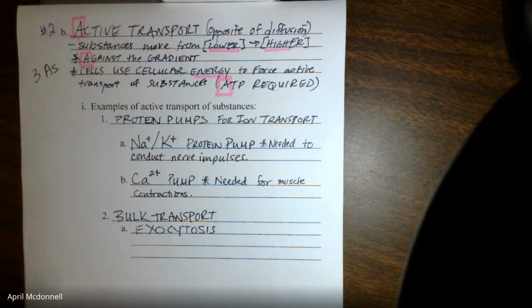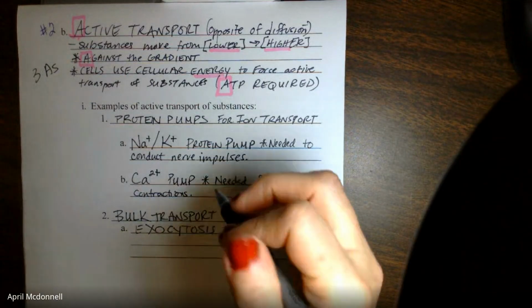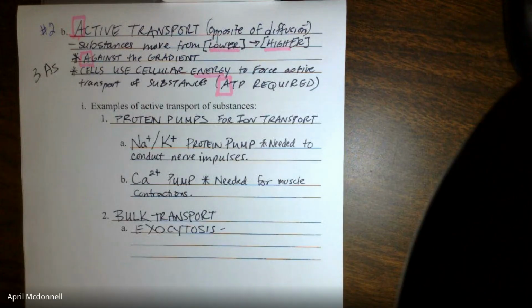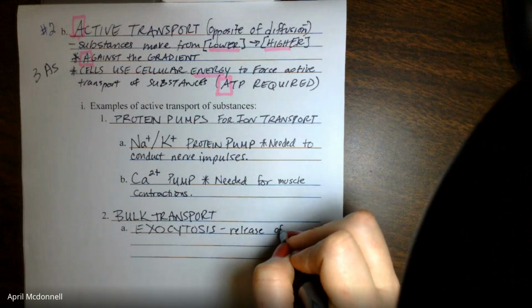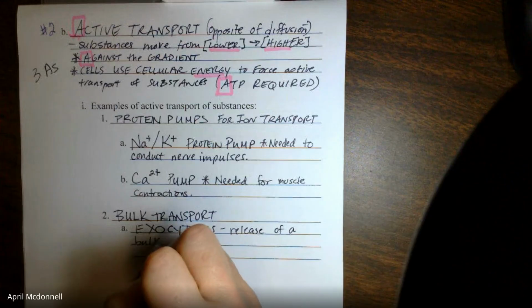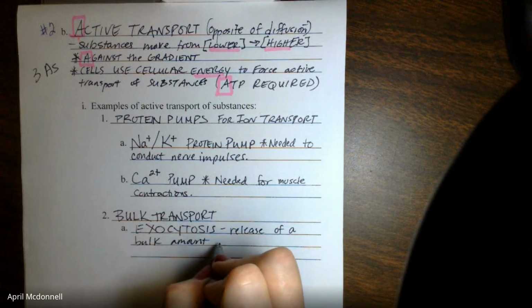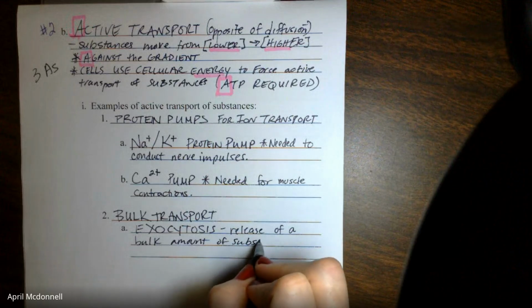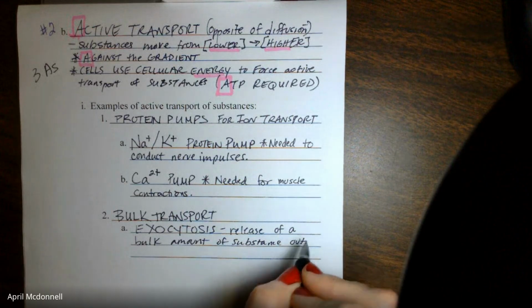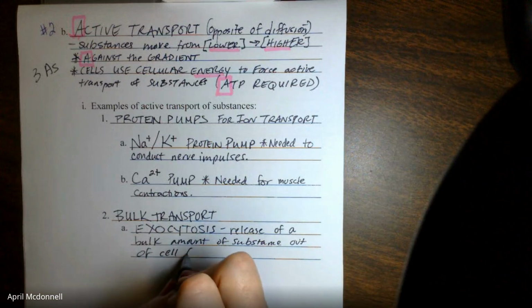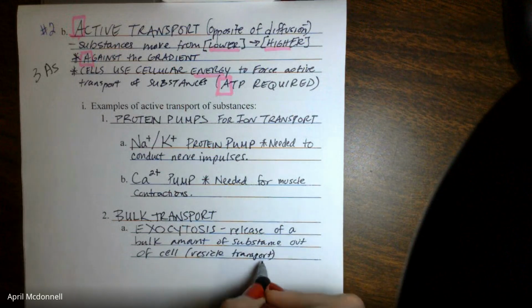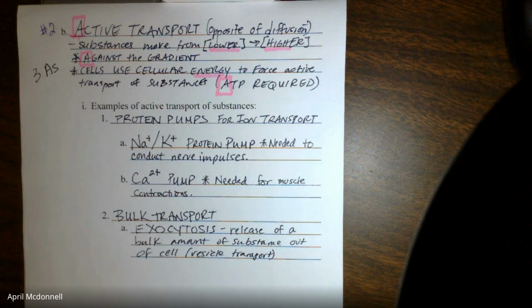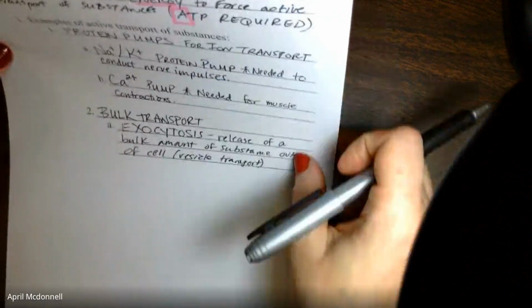Exo means out. This is going to involve vesicle transport like we discussed on the first page of our notes.